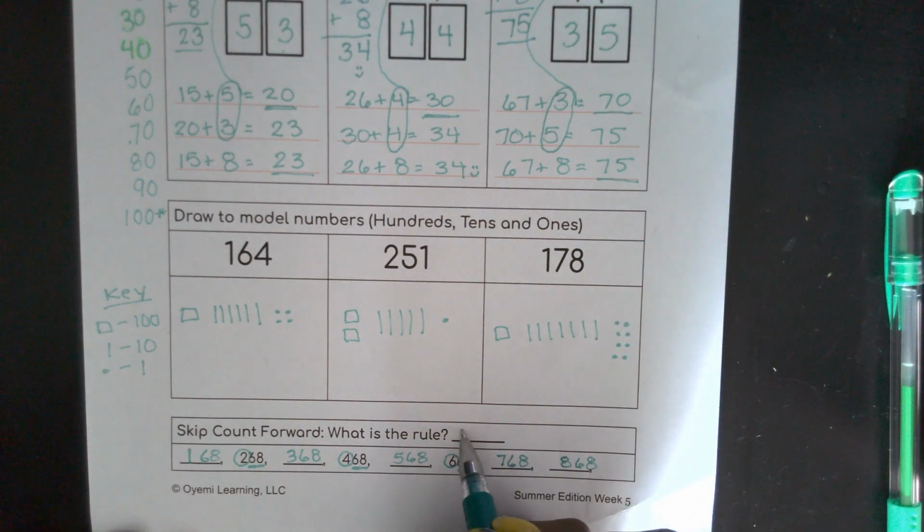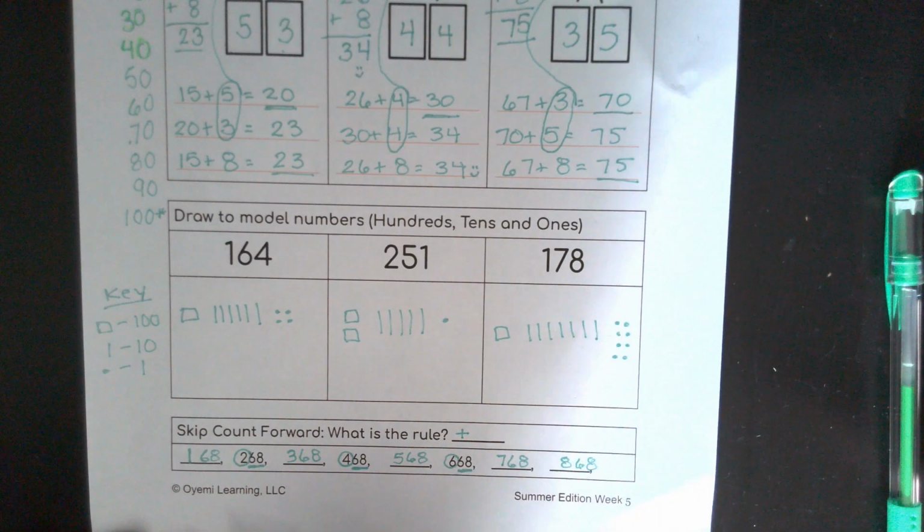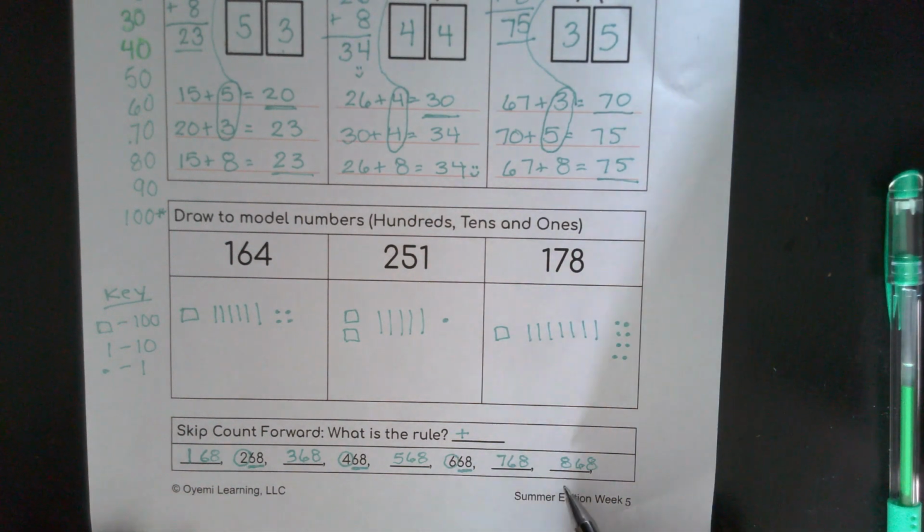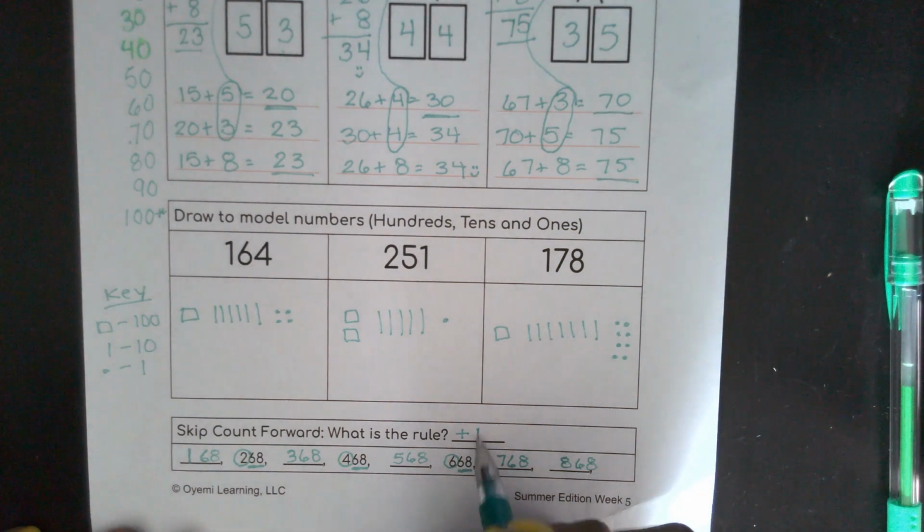So I want to add, because I'm adding every time I go up. It's like 100, 200, 300, 400, 500, 600, 700, 800. What am I adding? I'm adding 100.